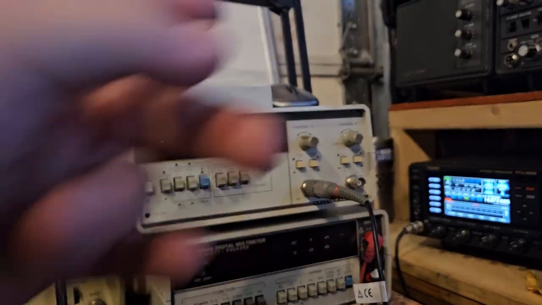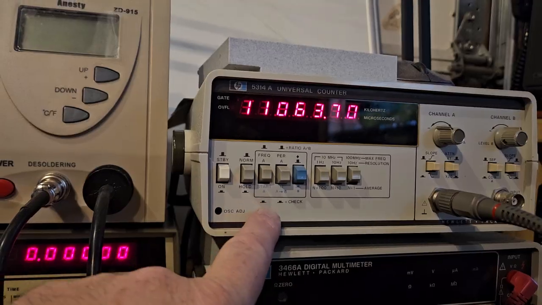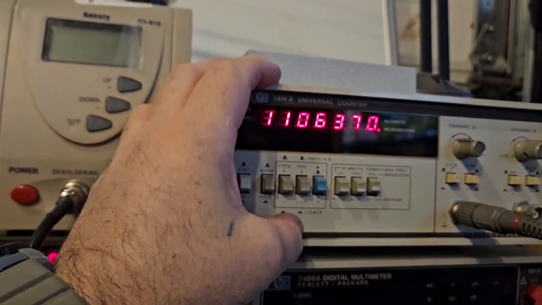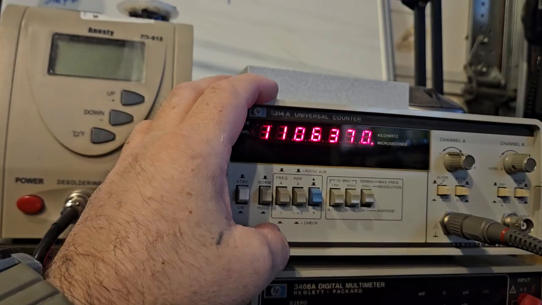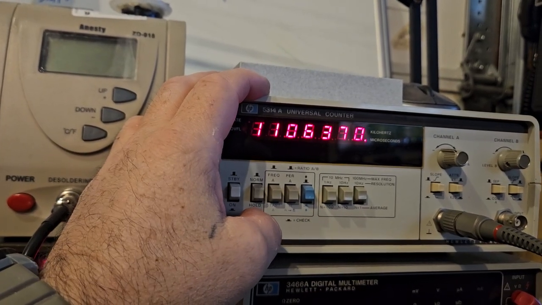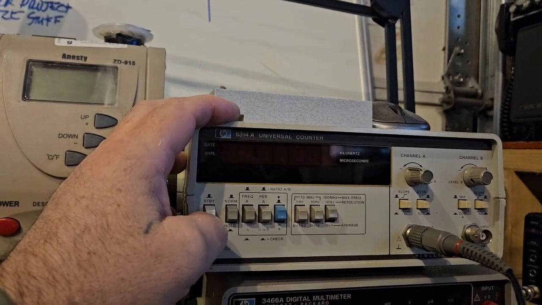I can't get it to read anything on channel B either, and I'm not 100% certain what that is for. You have start. And I don't know what that does, to be honest. Let's see if we turn it off. What does it do?